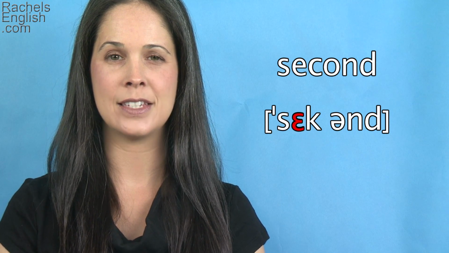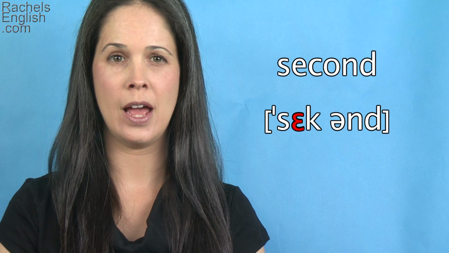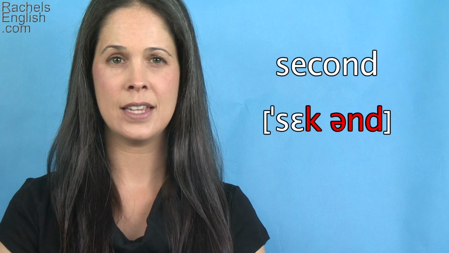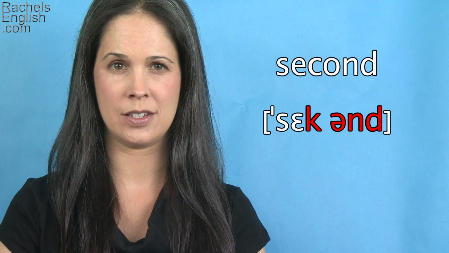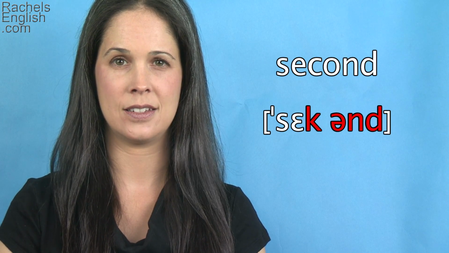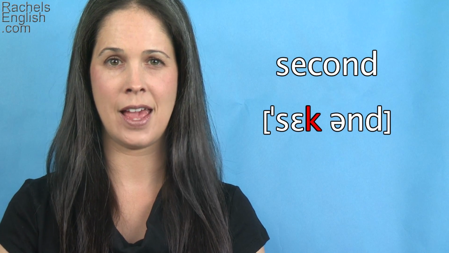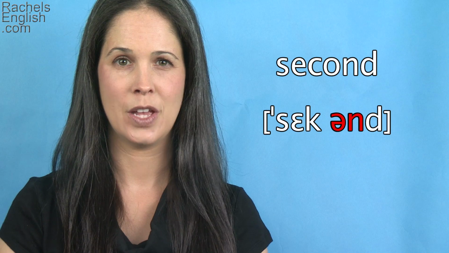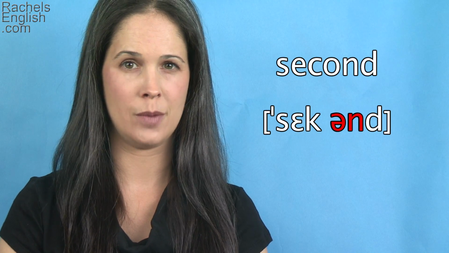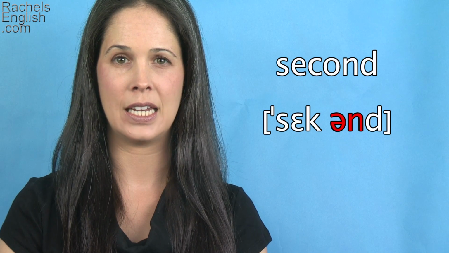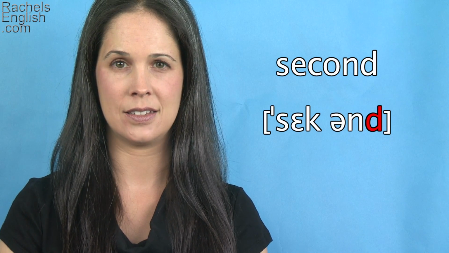The word second begins with the S consonant sound. Then the E as in bed vowel, so the jaw has to drop a good bit, se. The next syllable is unstressed, so it will be fast, second. We have the K consonant sound and the schwa N sound. So the N takes over the schwa. You don't need to worry about making it a separate sound. And finally, the D sound. Second.